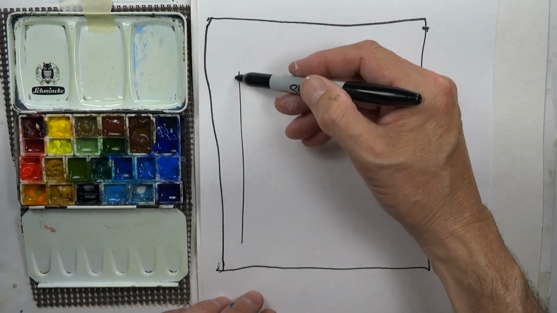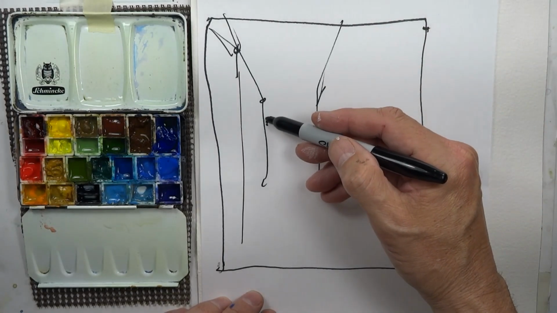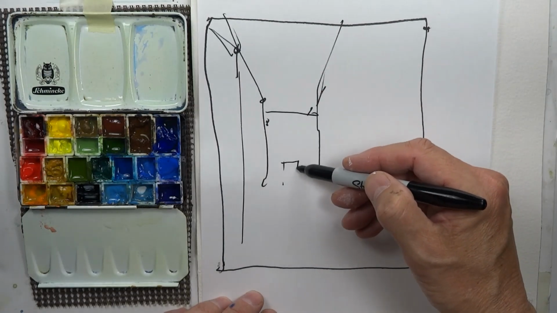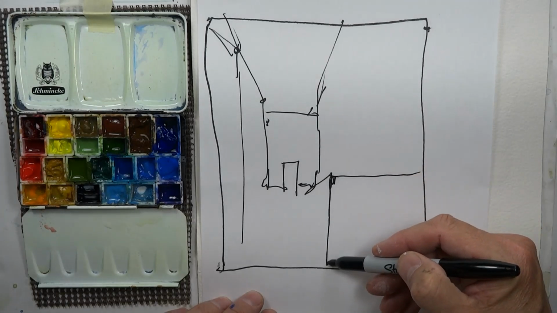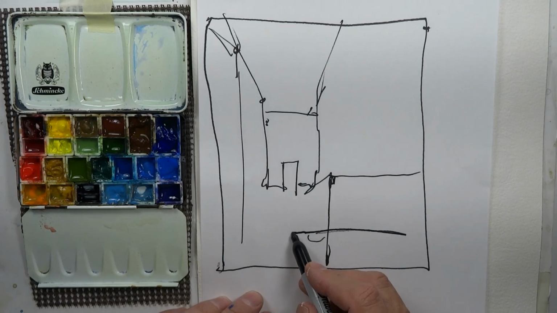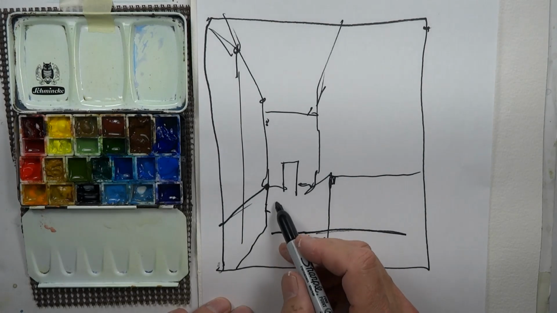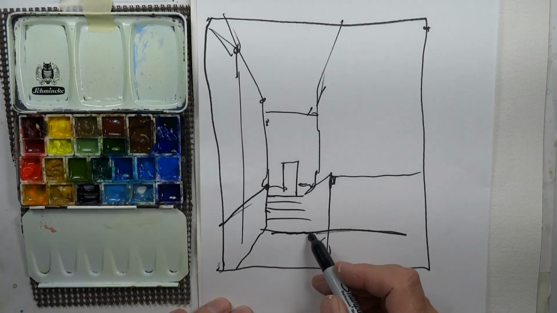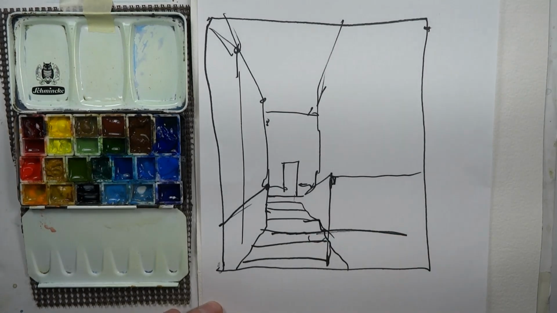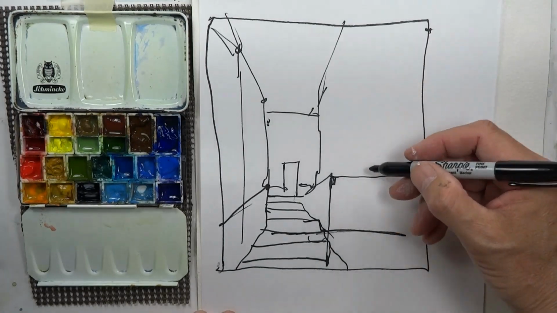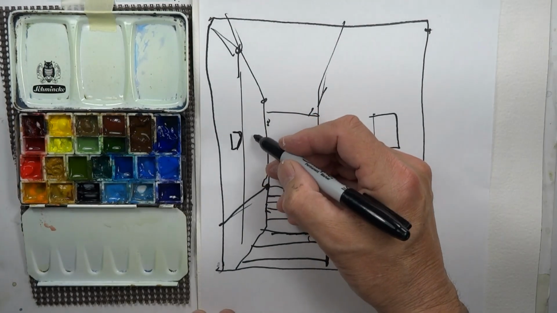It's got some walls, and then there's a building over here and a walkway through. And then there's some steps here, and there's a wall here. And the steps come down like this. And there's a window over here, and a couple of flower pots on the wall over here.